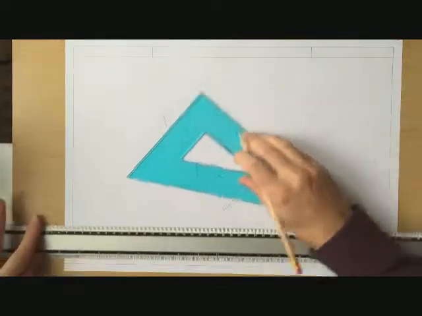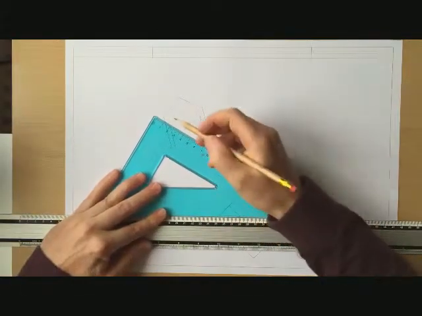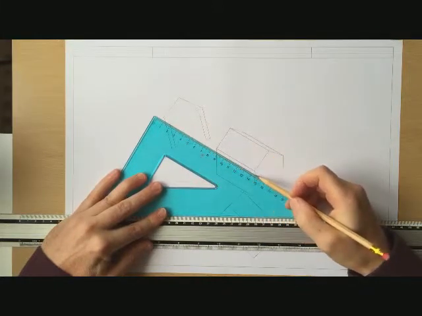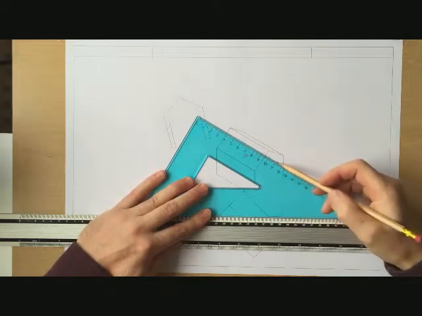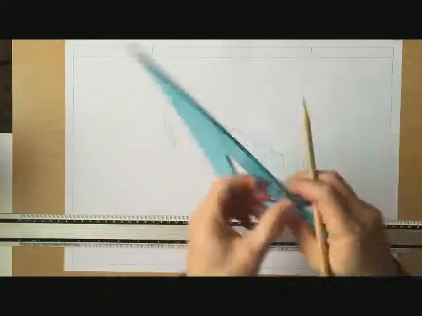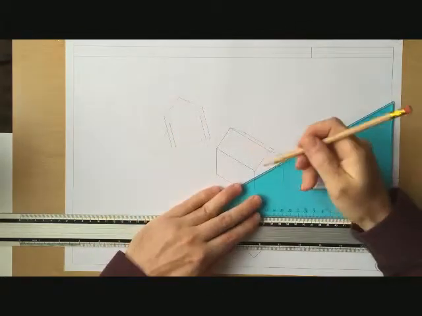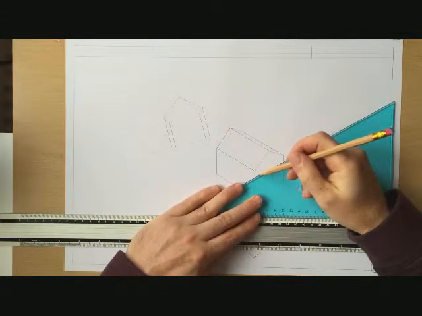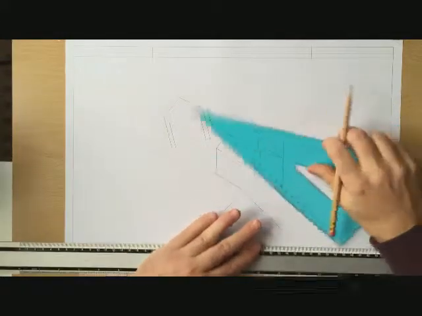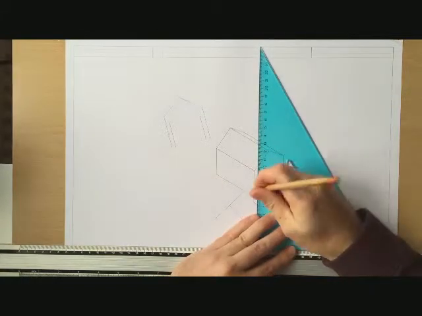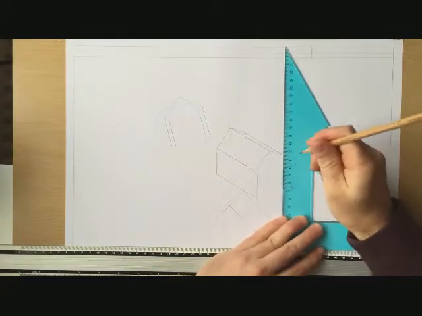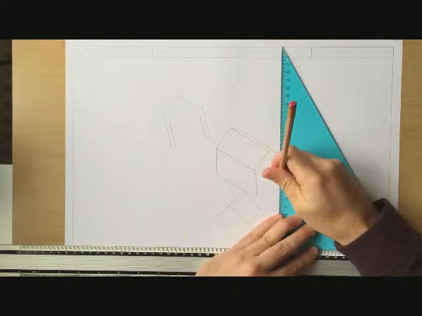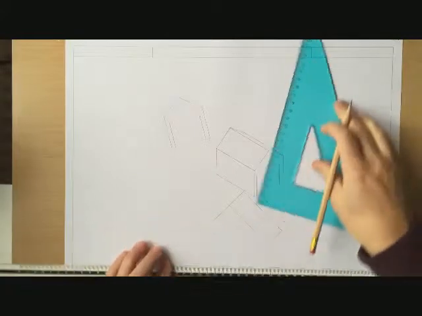I'm going to project the vertical sides of the opening in from my elevation and draw in the diameter line of the semicircle. Now I can heavy up the sides of the opening.